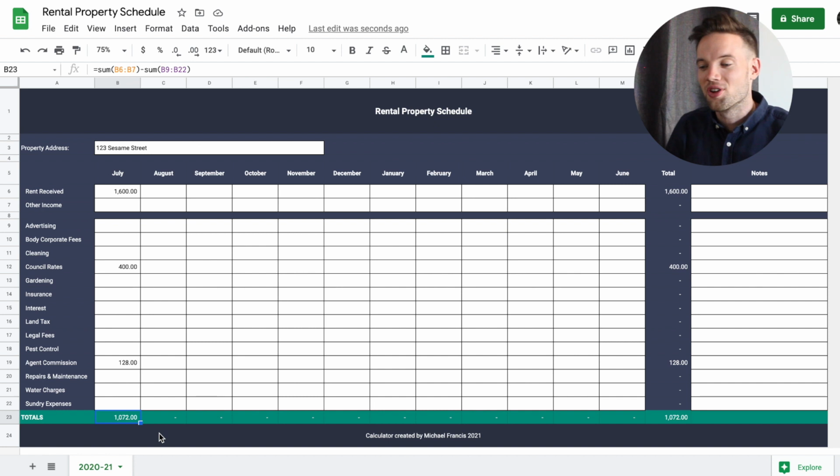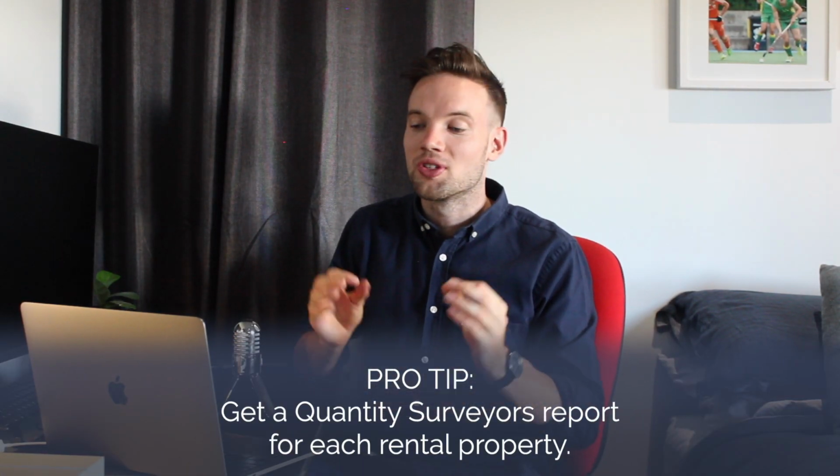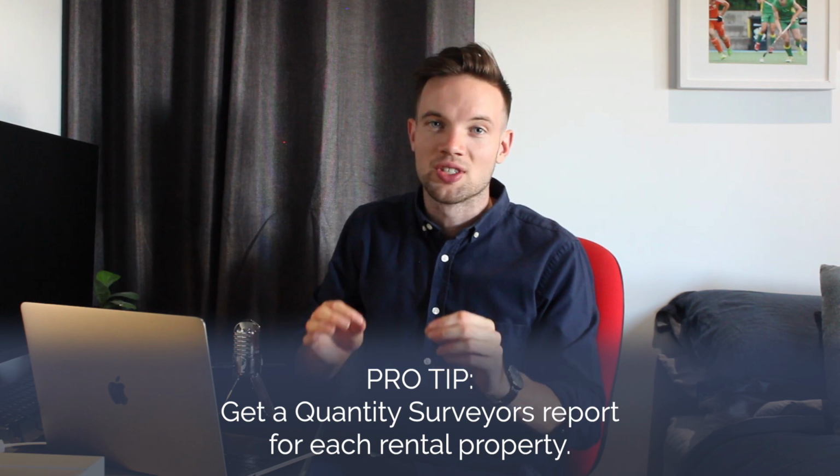Another thing to note with this spreadsheet is I haven't included depreciation or capital write-off. They can usually be found in your quantity surveyor's report, and if you just send that to your accountant, they will fill it in when they do your taxes at the end of the year. Pro tip, get a quantity surveyor's report for your investment properties because you get massive deductions for depreciation on these properties. That's usually where the value is in an investment property here in Australia because we have negative gearing.